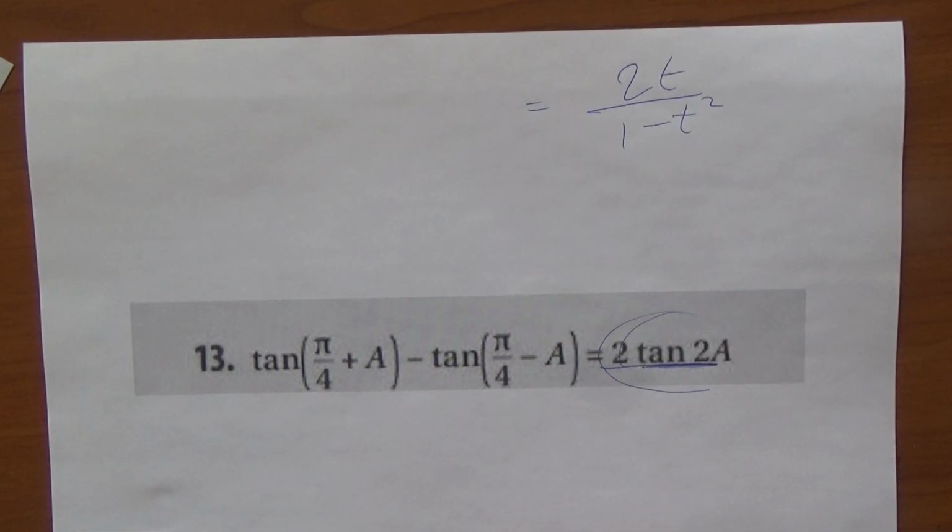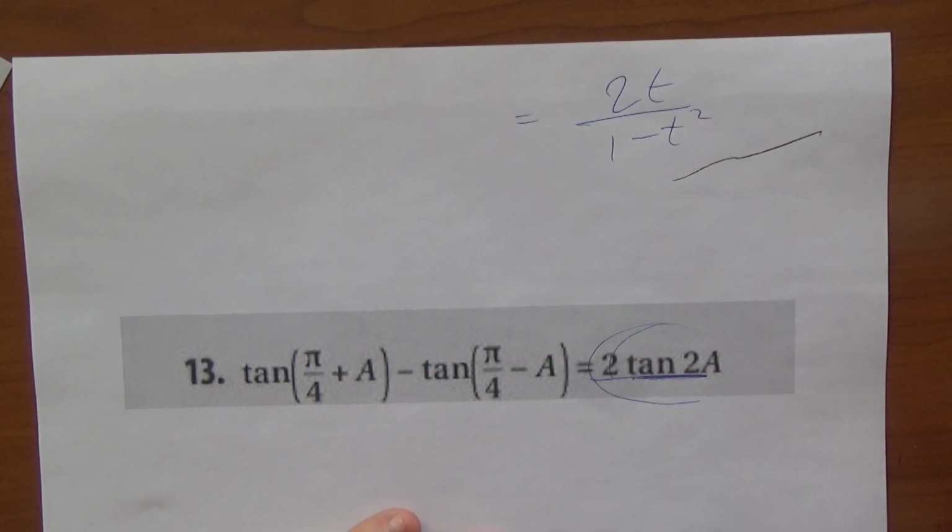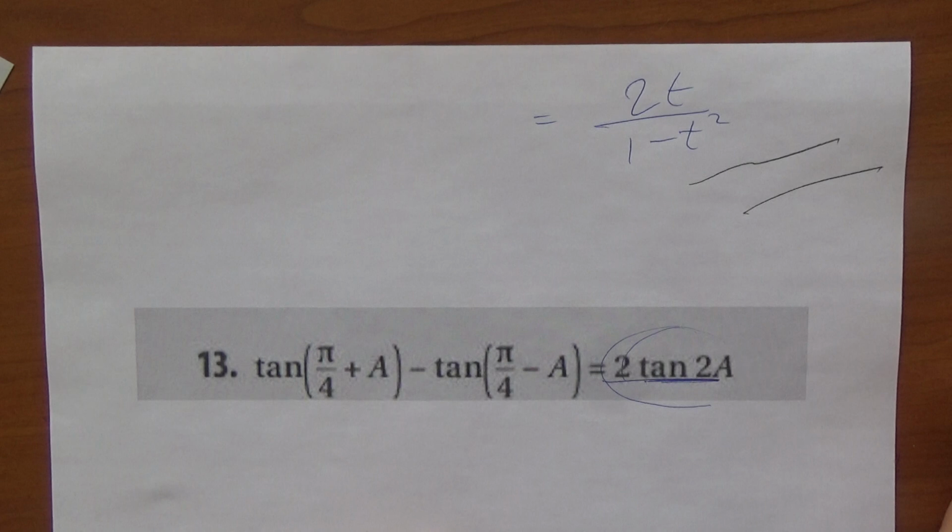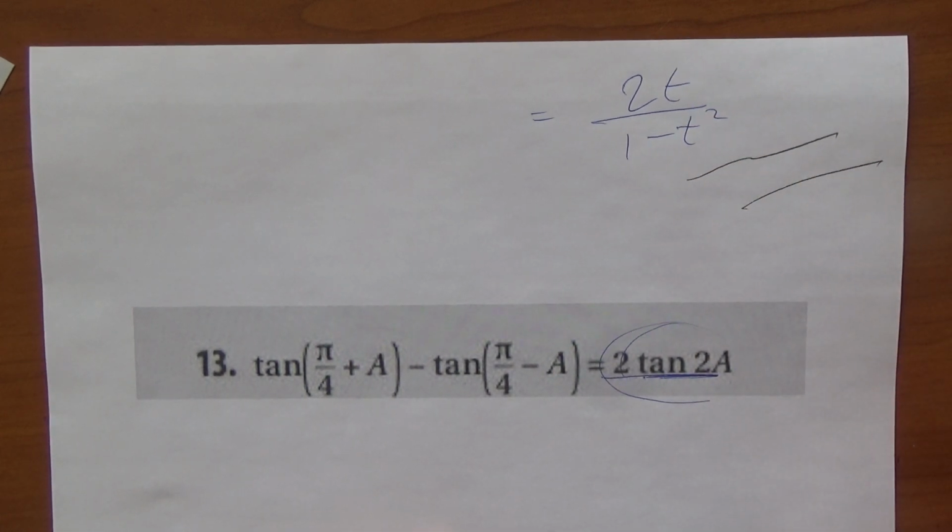Holy cow. Which of them is darker? You'll have to let me know. Is that much darker? It is. 2t over 1 minus t squared. Any other way to go with this?